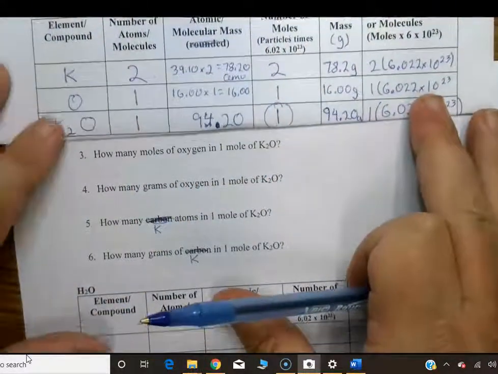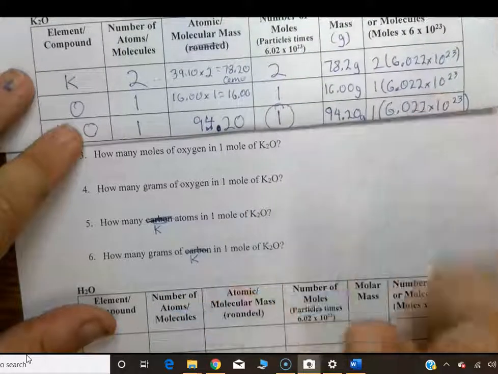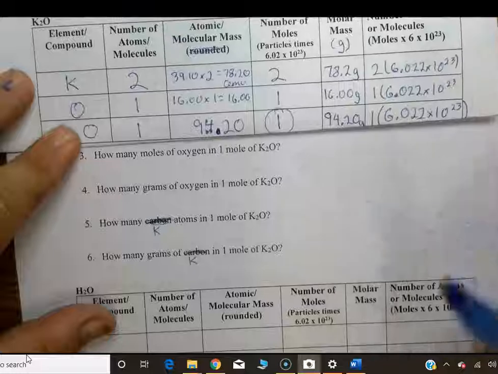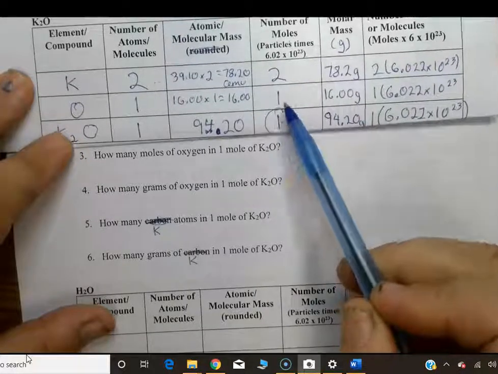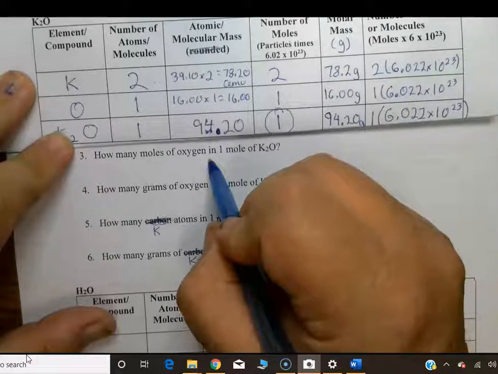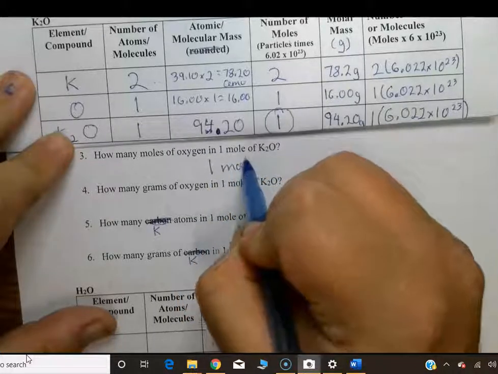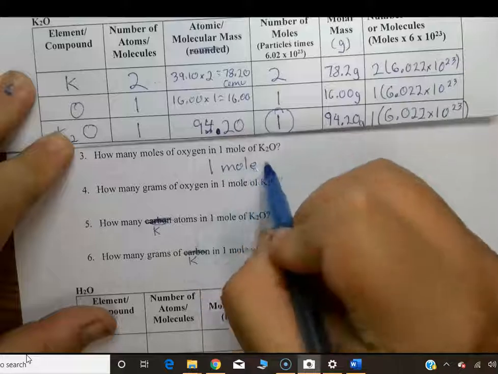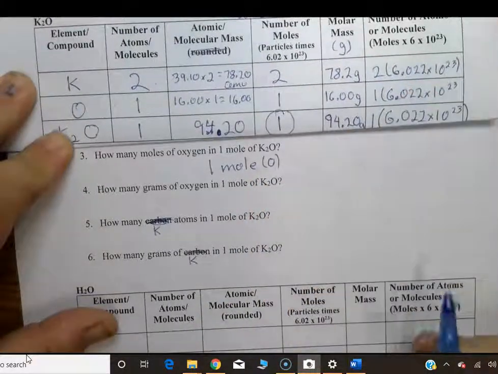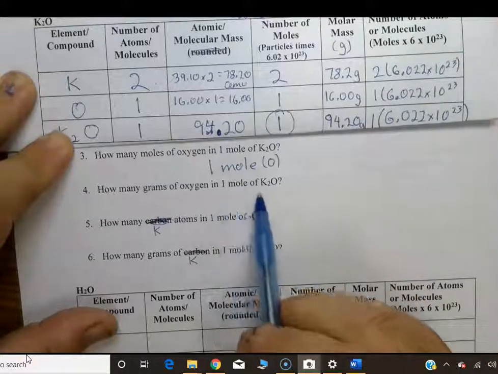The next question, number 3, is how many moles of oxygen are in 1 mole of K2O? So in 1 mole of K2O, we look right up above, there's 1 mole of oxygen, okay? So you can just write 1 mole of oxygen. Next question, how many grams of oxygen in 1 mole of K2O?